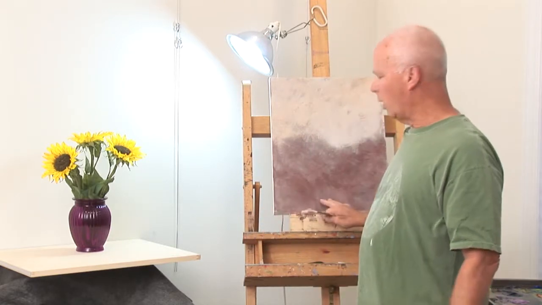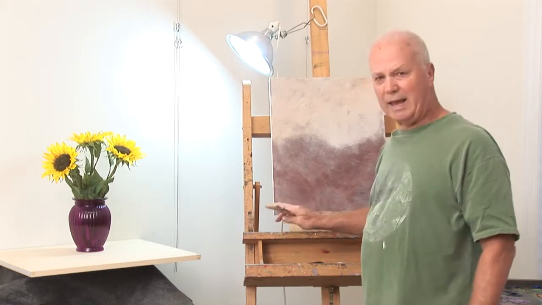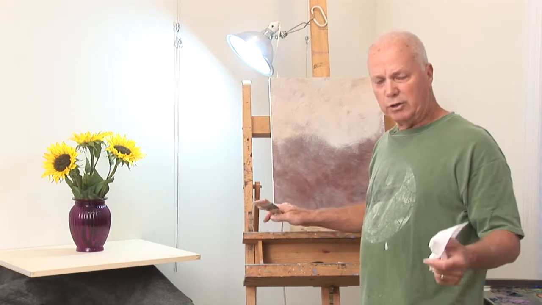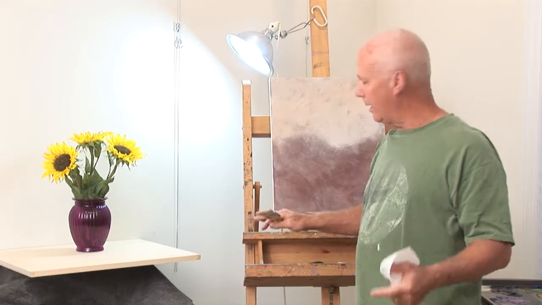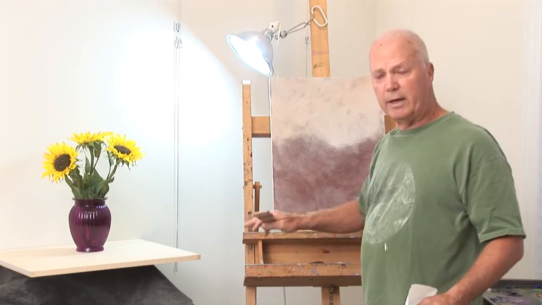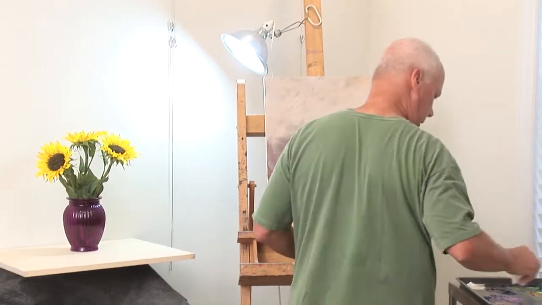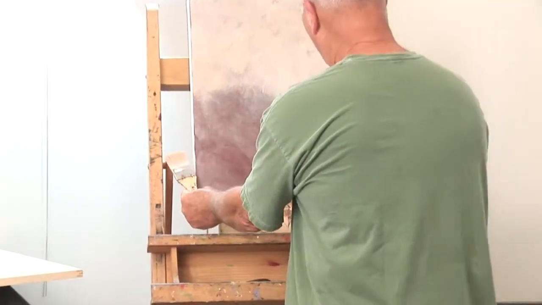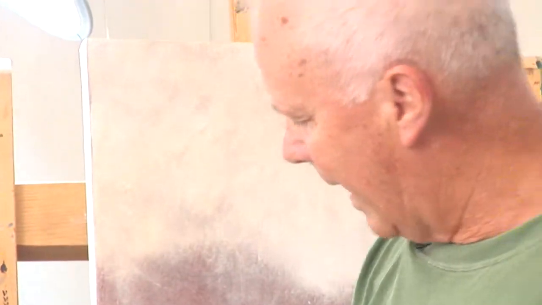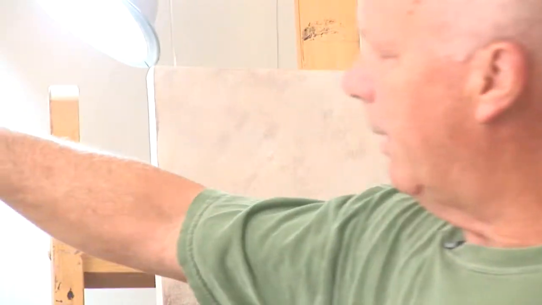What I've done thus far to prepare this canvas, I gessoed the canvas with a gray gesso. I mixed some black gesso, white, made a gray background. Then I toned it with some burnt sienna. I rolled up a paper towel, dipped it into paint like this, and rubbed it on like this. Up here, I just started painting the background. I'm going to be painting this as our subject area.